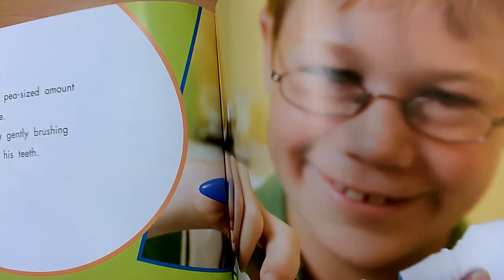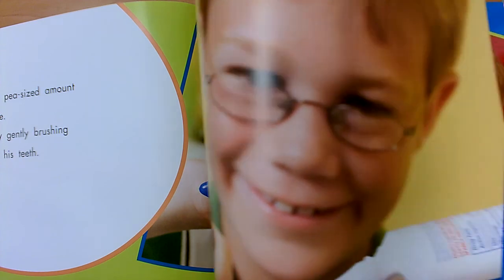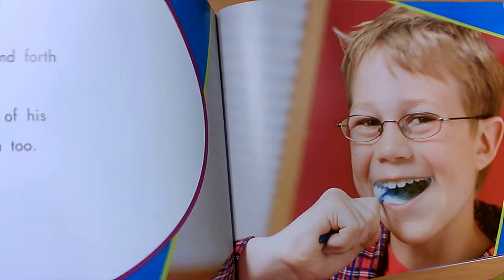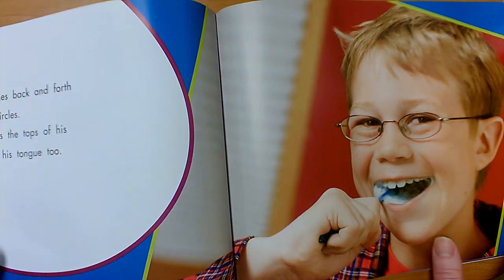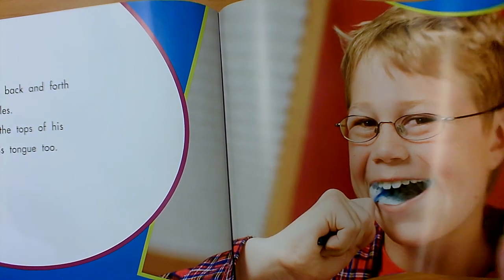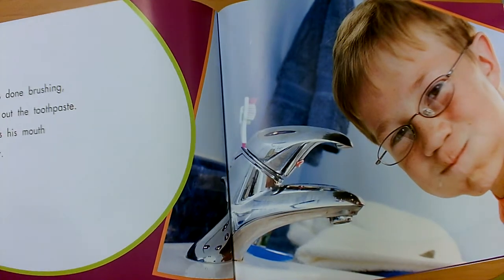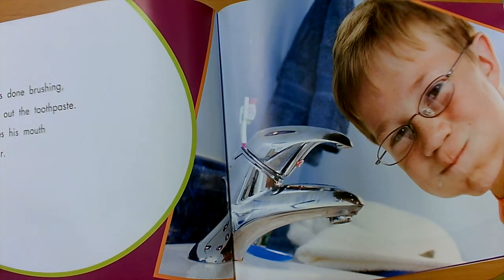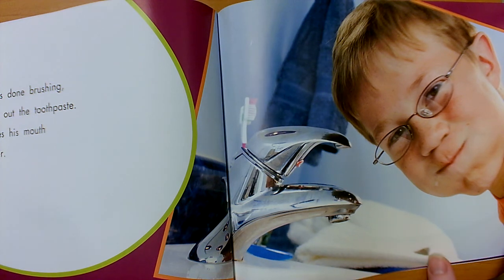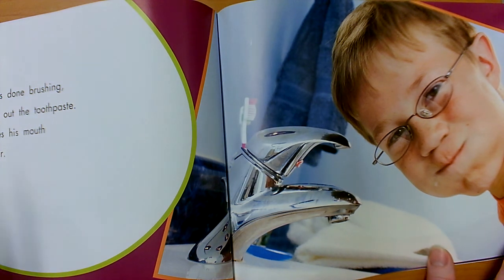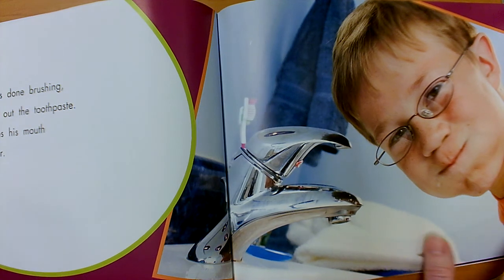So first you put the toothpaste on the toothbrush. Next, you gently brush all the sides of your teeth and your tongue too. When he's done brushing, Luke spits out the toothpaste. He swishes his mouth with water. So first you put the toothpaste on the toothbrush. Next, you brush all the sides of your teeth and your tongue. Then you spit out the toothpaste and swish your mouth with water.